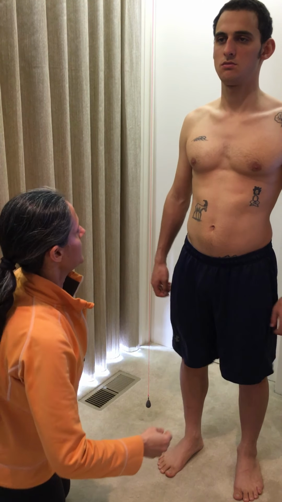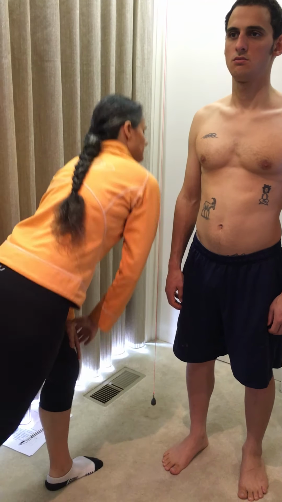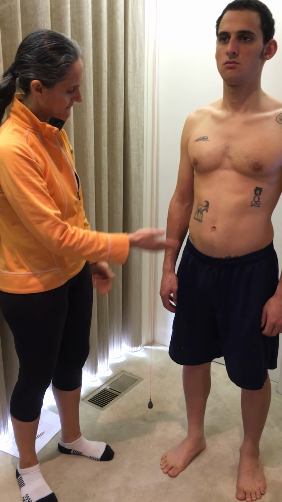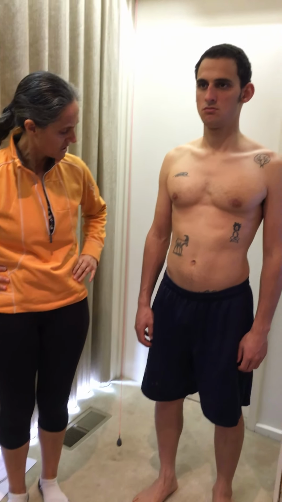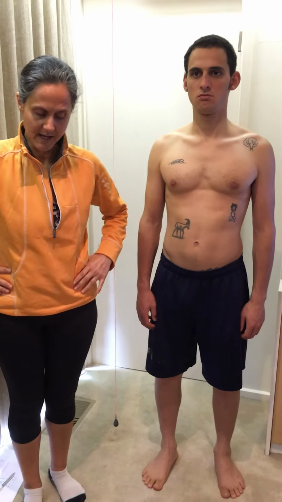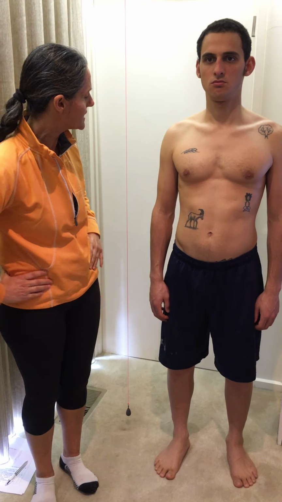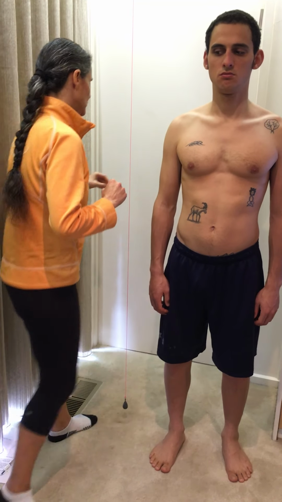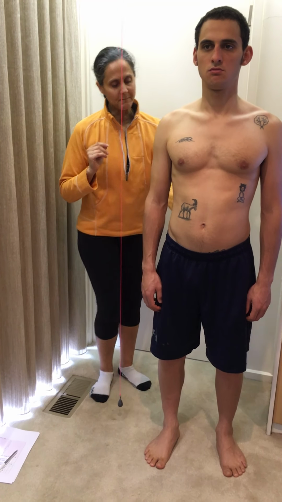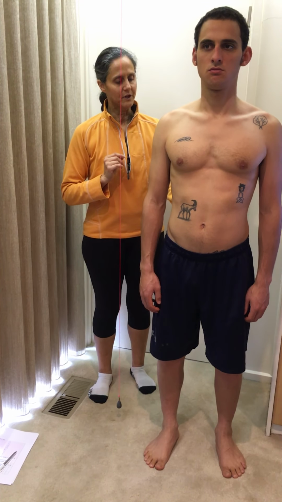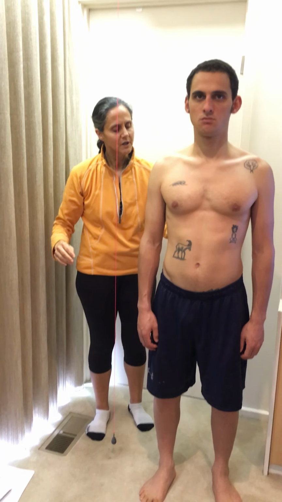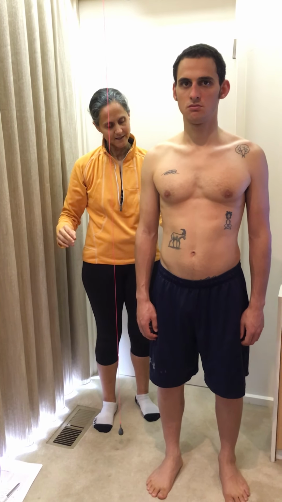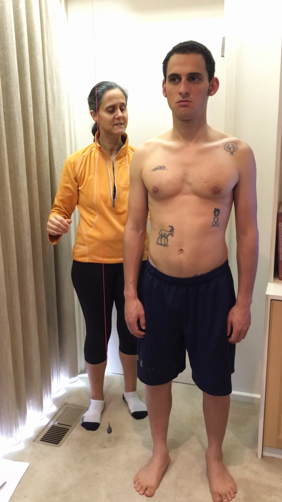Going up into the pelvis and the hips, we can definitely see an anterior translation of the hips. There is an anterior pelvic tilt. Going up into the lumbar spine, could you please come? Actually, we'll see it from the other side. We can see here a slight lordosis in his lumbar spine.